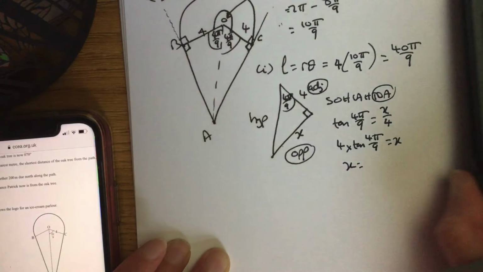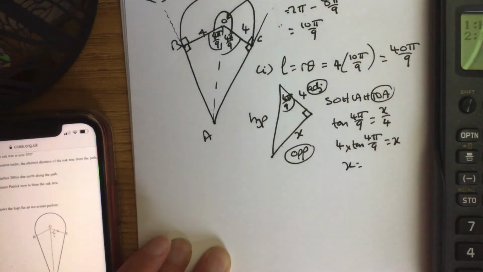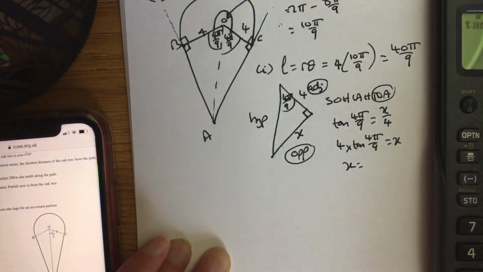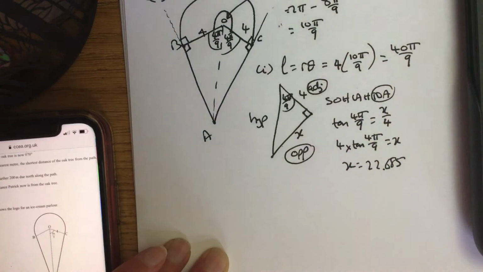So that length is going to be, let's put it into the calculator. Make sure your calculator is in radians mode as you're putting these in. So it's 4 pi divided by 9, and then times that by 4, giving you an x value of 22.685.